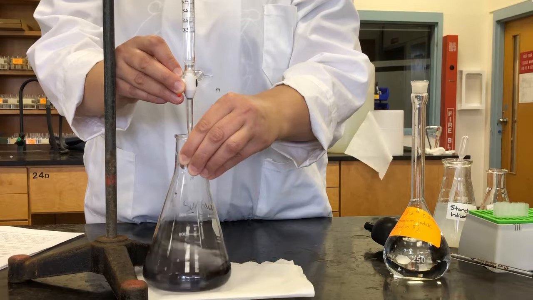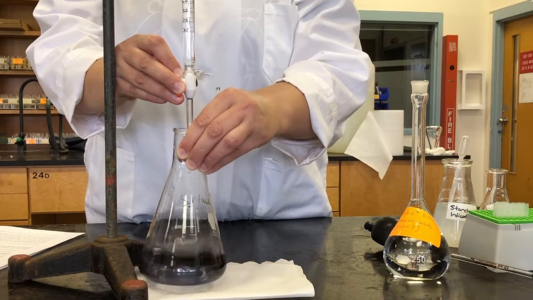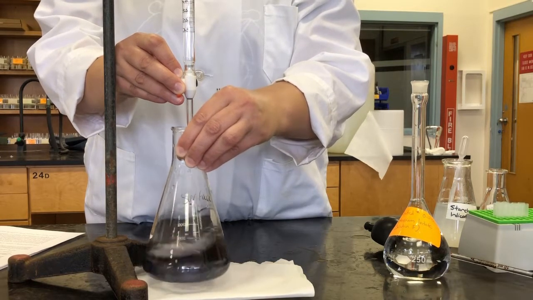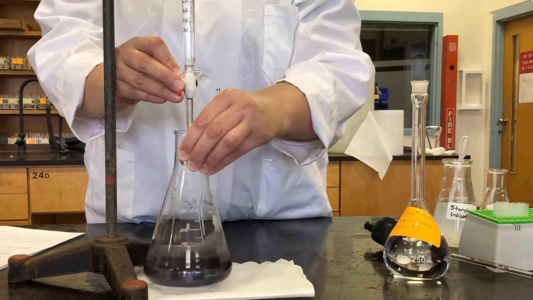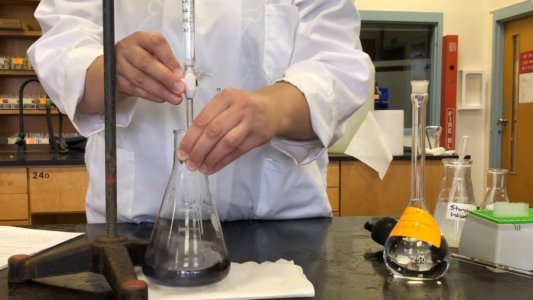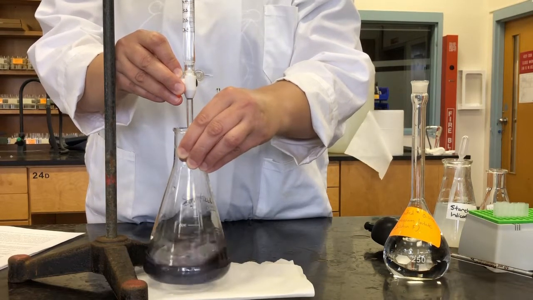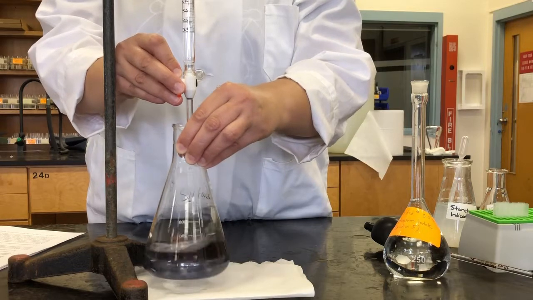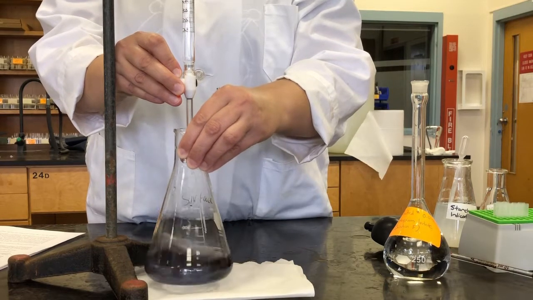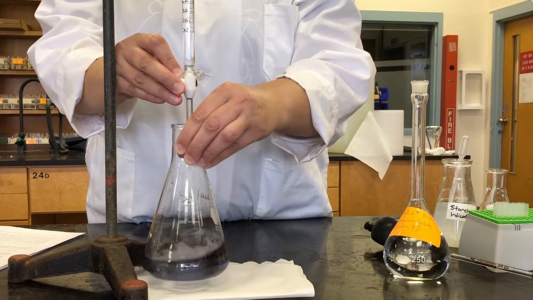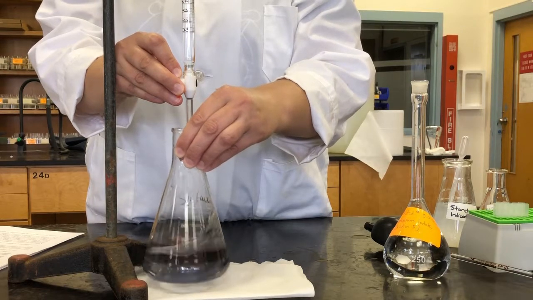And it may be a little hard to see this on camera, but as we get close to the end point, there's still a faint bluish color there. So I'm looking down through it on the white paper, and I can see there's a little hint of blue. So I'm just going to add one drop at a time until the blue color is completely gone.